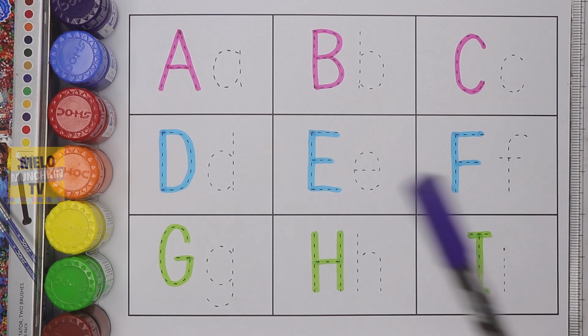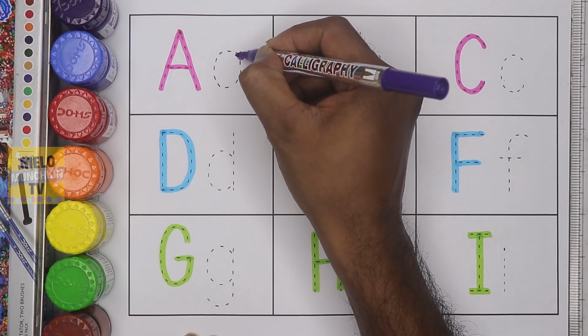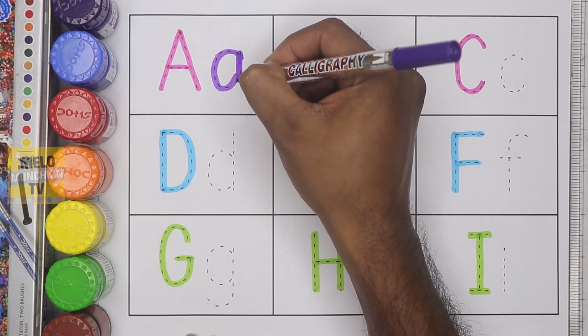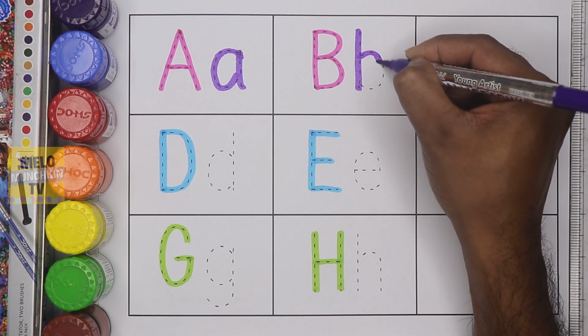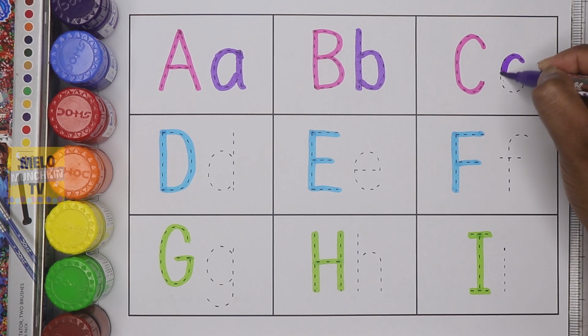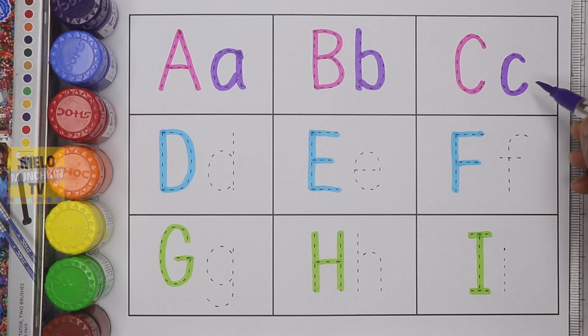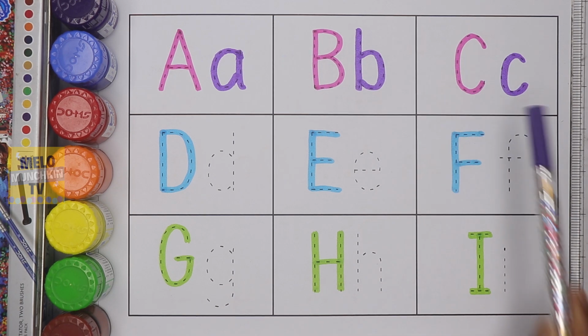So first I'll take purple color and write the first line. A for apple. B for ball. C for cat. Small a, small b and small c.